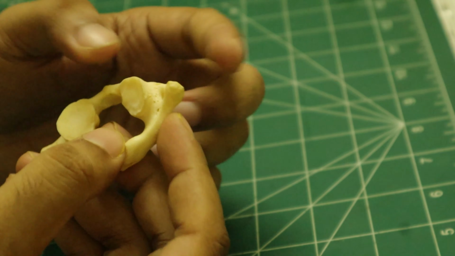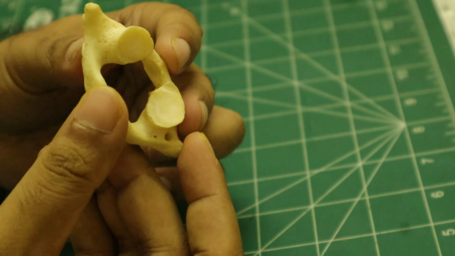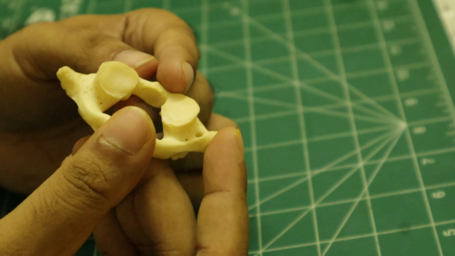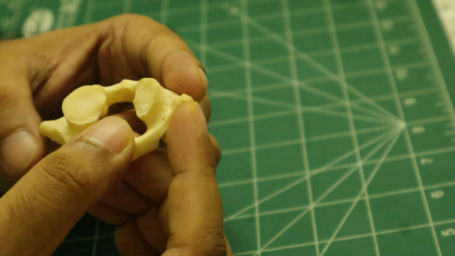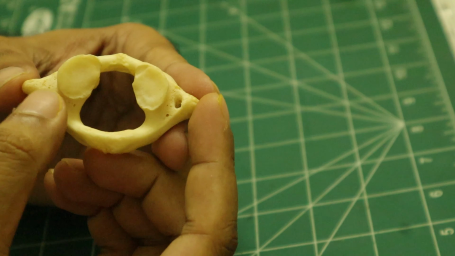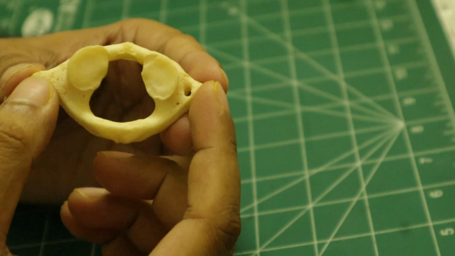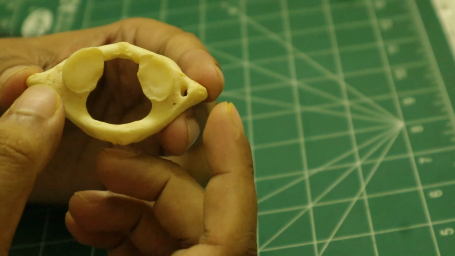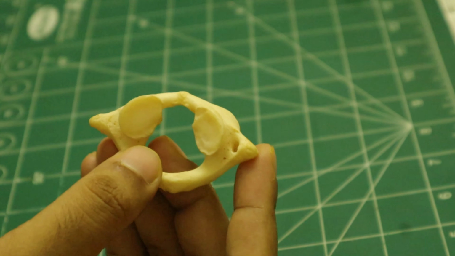Now coming to the transverse process. The transverse process is quite long and strong, providing adequate levers for the muscles to rotate the head. Each ends laterally in a tubercle. There is no costotransverse bar.